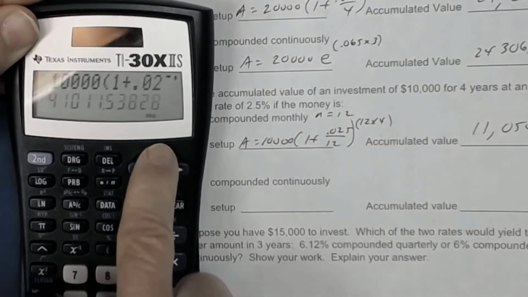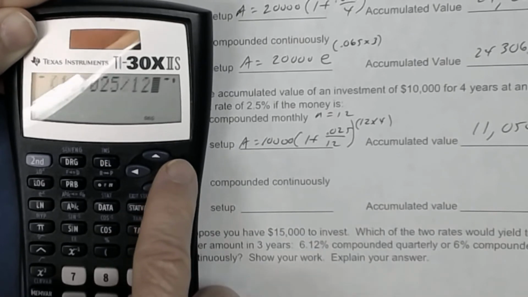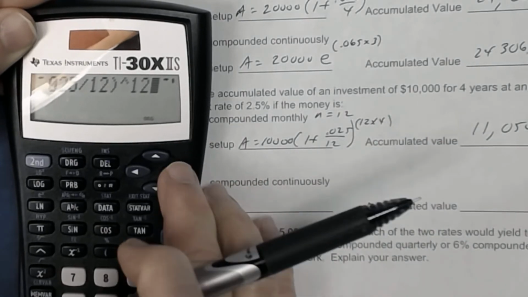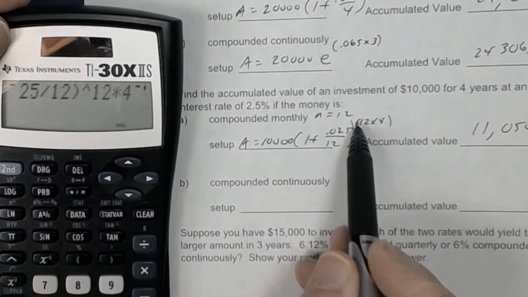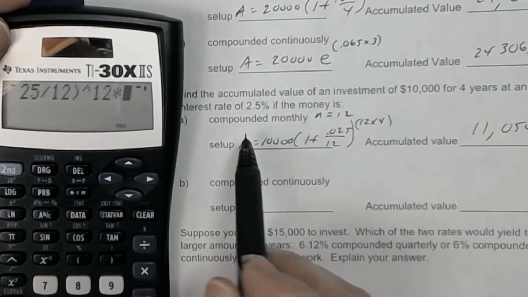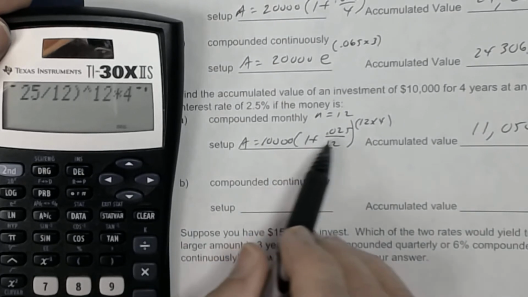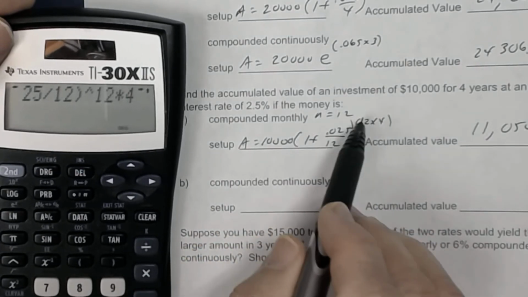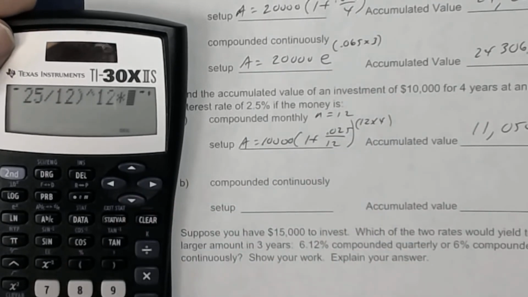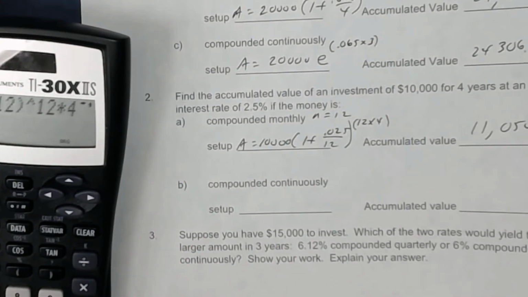Because what happened is this. See how I'm raising it to the 12 and then multiplying by 4? What happened was this right here was the only thing being raised to the 12th power, and whatever that was, then I'm multiplying by 4. But that's not what that says. That says that all of this has to be raised to that power, not 12, but 48. So that's why you need parentheses there. Or you can just say 48. So you got to be careful.